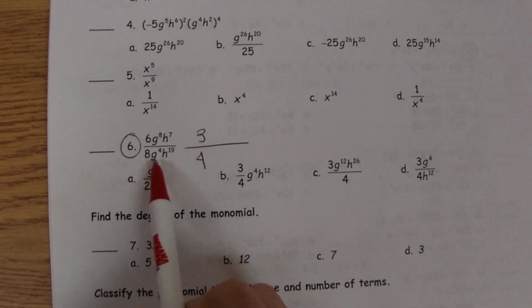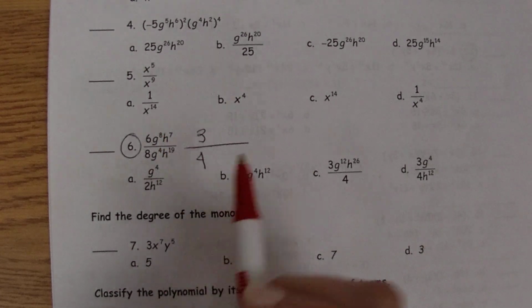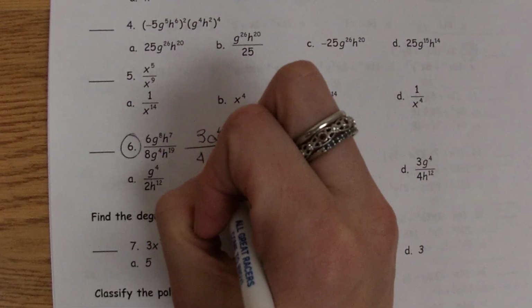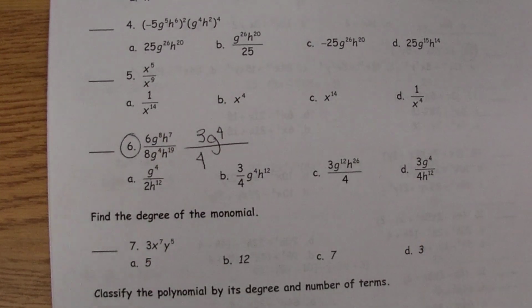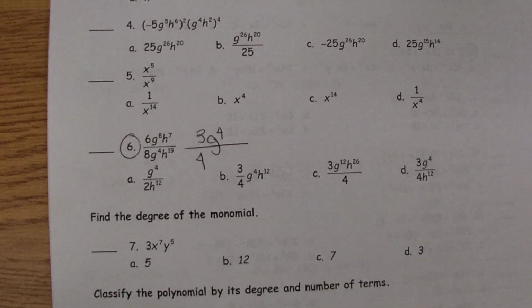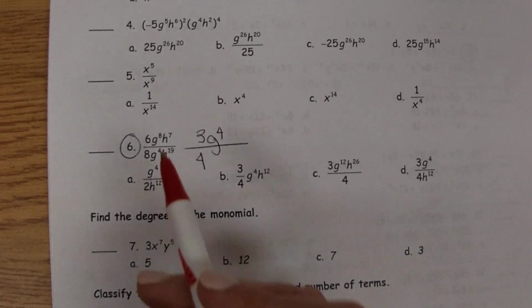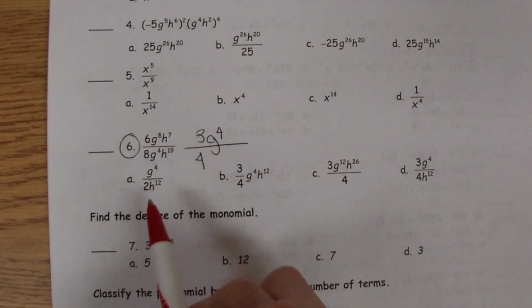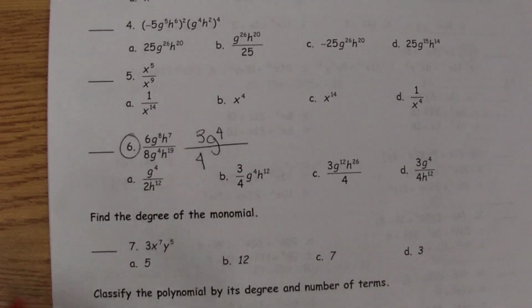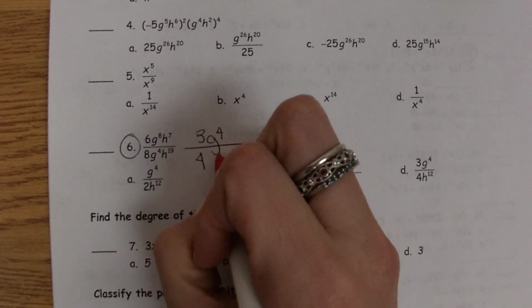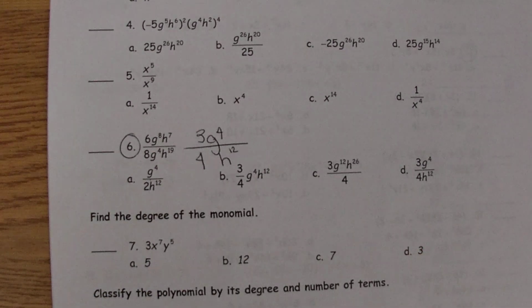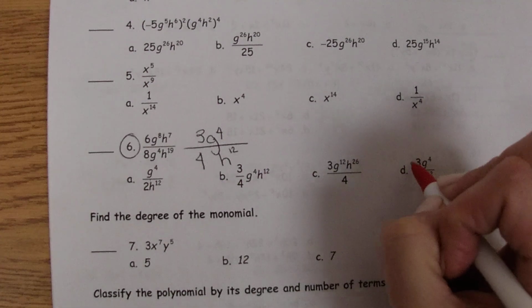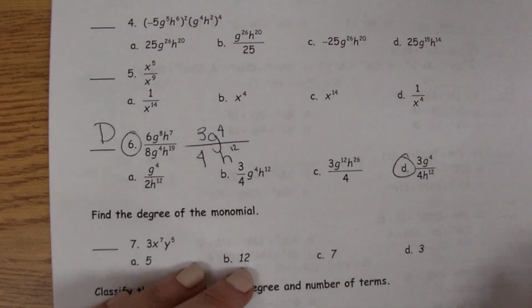Then we're going to subtract the exponents. So 8 minus 4 gives me 4, which is positive, so I'm writing it on the top. When we subtract, if we get a positive exponent, it goes on the numerator. If we get a negative exponent, it goes on the denominator. So here, when we take 7 minus 19, we get negative 12. Since that's negative, it's going to go on the bottom of the fraction. And so we would pick D.